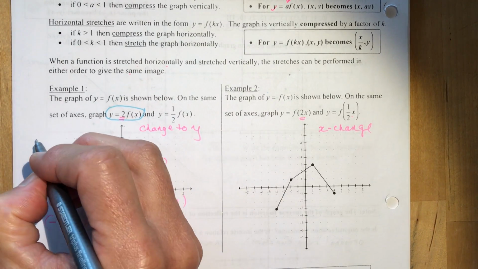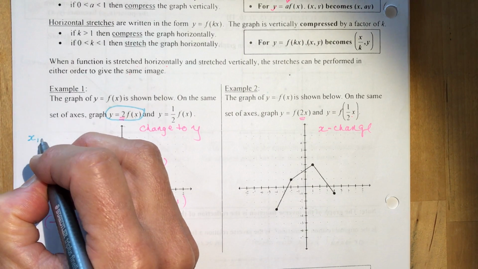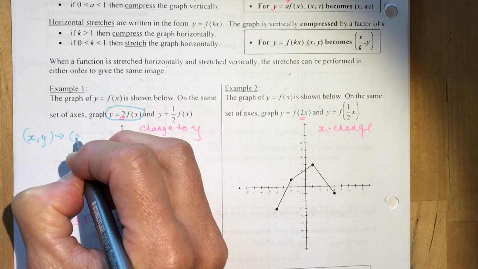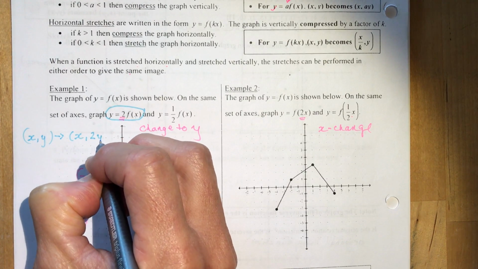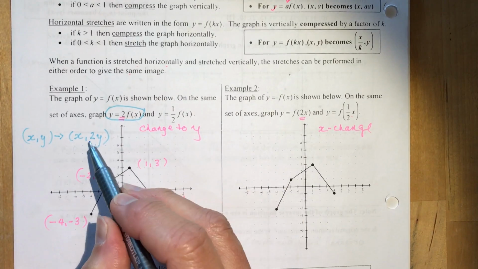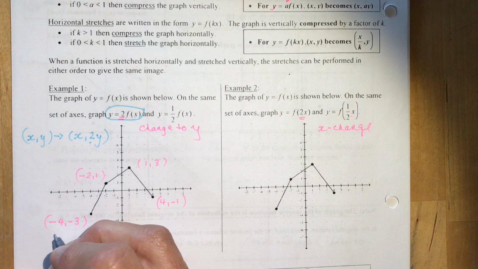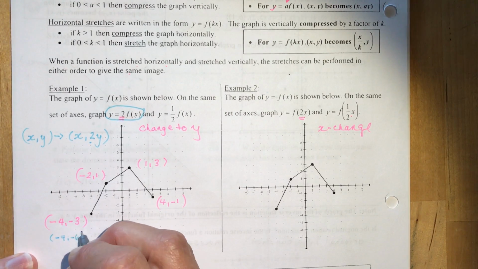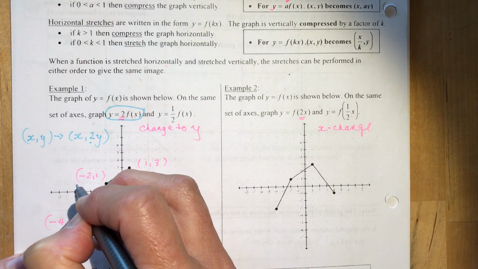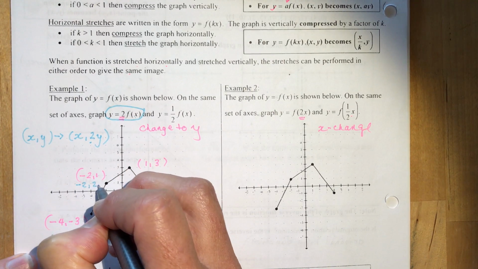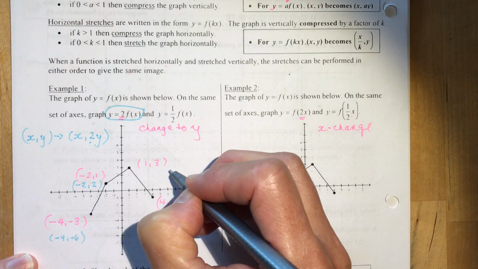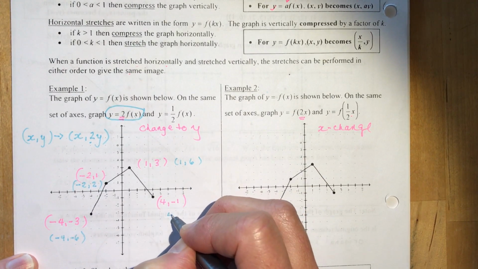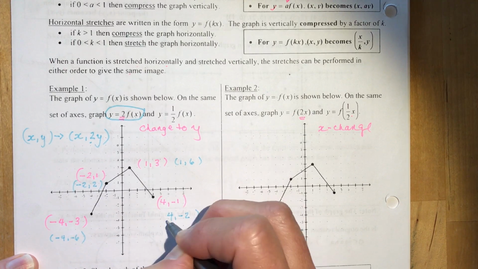So what's going to happen is any point on my function x, y is going to become x, 2y. So I'm going to multiply all my y values by 2. So this is going to become minus 4, minus 6. This is going to become minus 2 and 2. This is going to be 1 and 6. And this one's going to be 4 and minus 2.